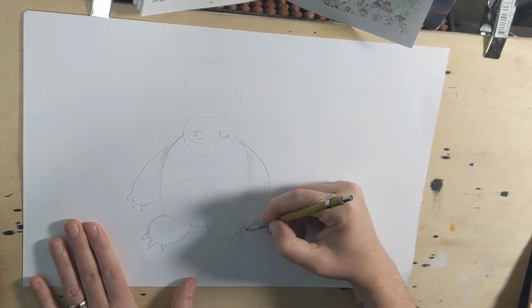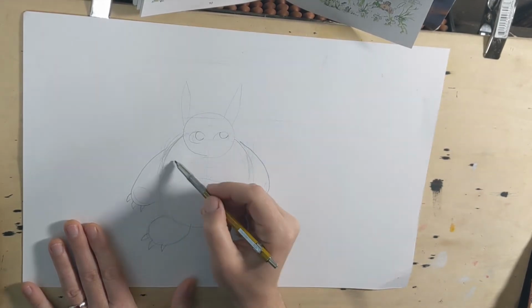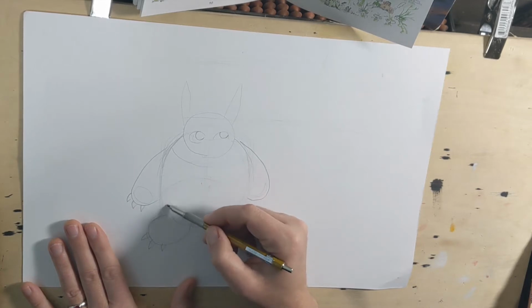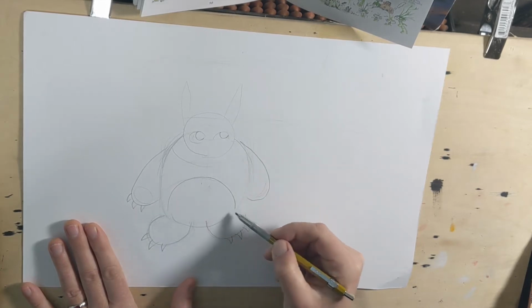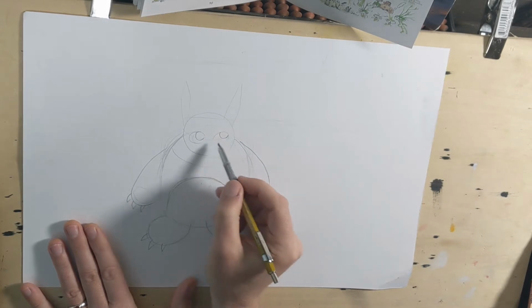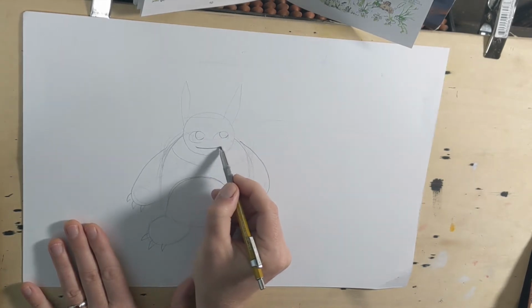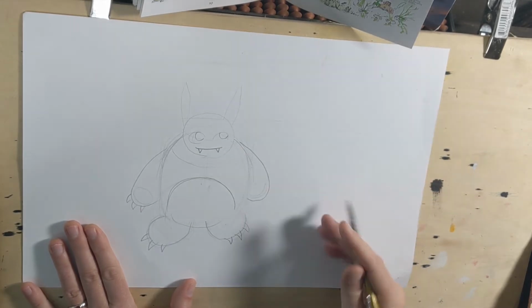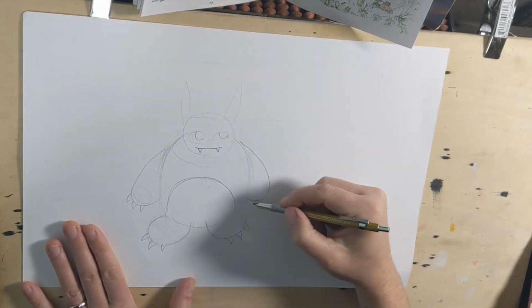Cool. So we have a character like this. We know that we're looking down on him, so everything is going downwards. Cool, right? So that looks pretty good.